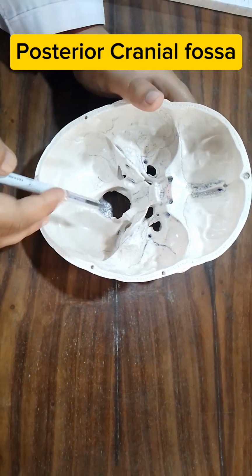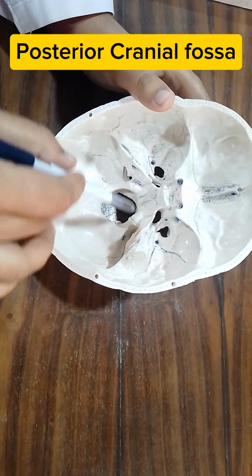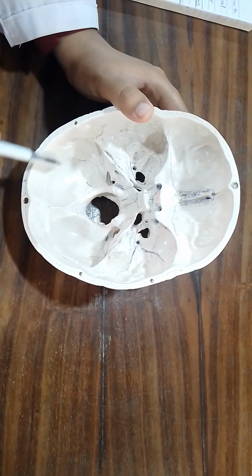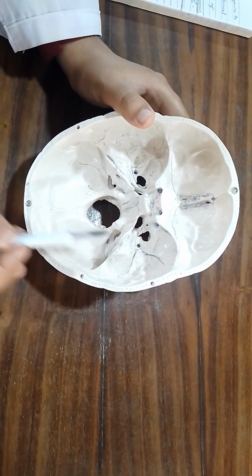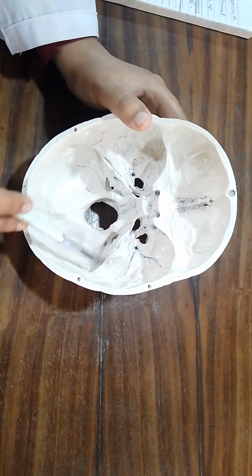Today our topic is the posterior cranial fossa. You can see that the posterior cranial fossa lies in the posterior part of the cranium and it is separated from the middle cranial fossa by the petrous part of the temporal bone.